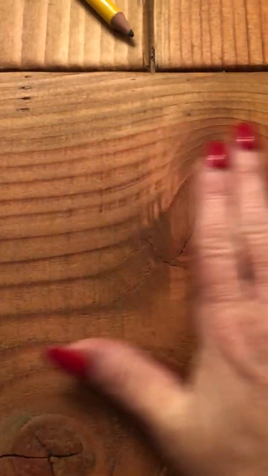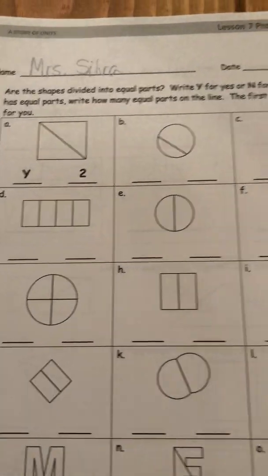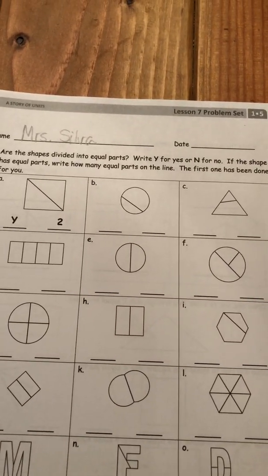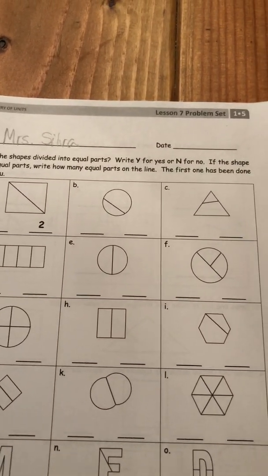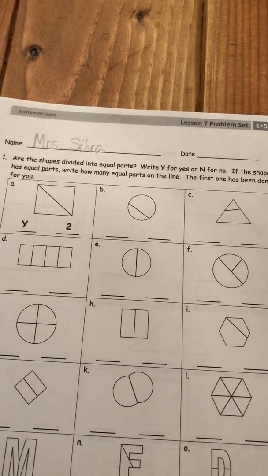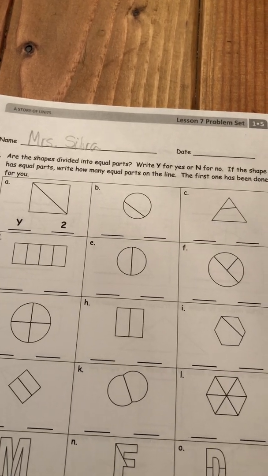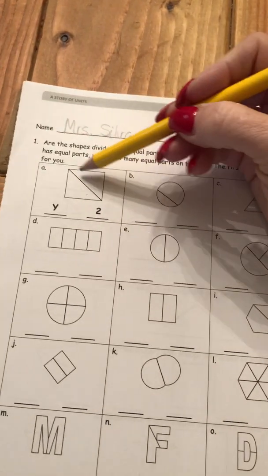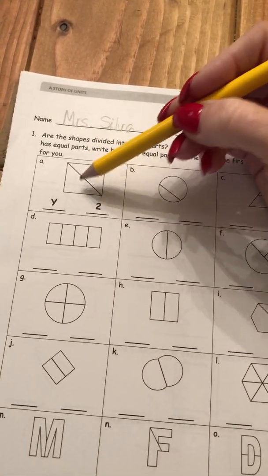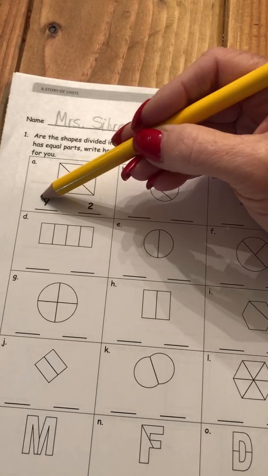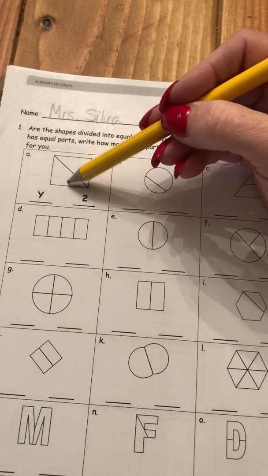Okay? Let's look at lesson 7. The directions read, are the shapes divided into equal parts? Write Y for yes and N for no. If the shape has equal parts, write how many equal parts on the line. The first one is done for you. They had a square, they cut it in two, and there's two parts. Does it look equal? It looks to me like they're both equal, so I say yes, and then there's 1, 2.